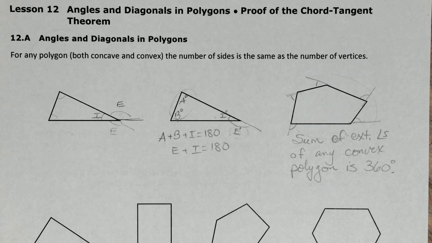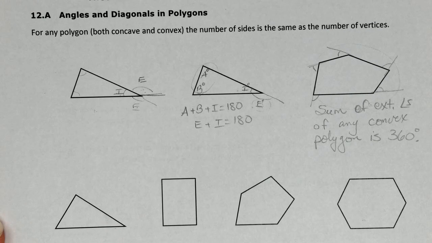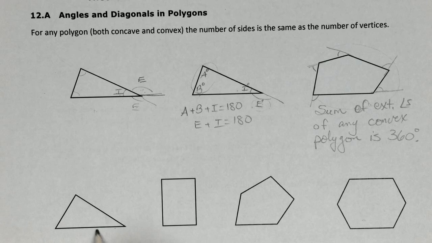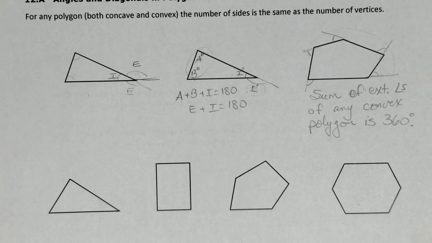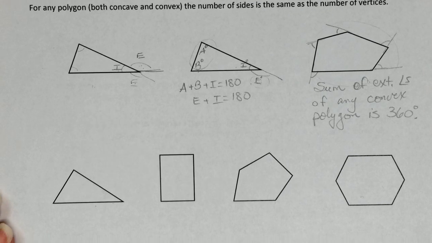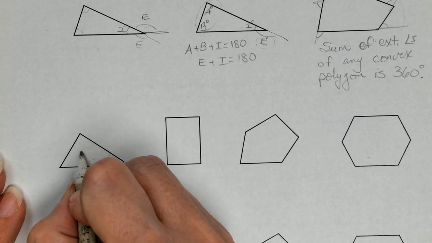Let's talk a little bit about interior angles of polygons. Here we have a 3-sided figure, a 4-sided figure, 5 and 6. And we're going to talk about the sum of the measures of all the angles inside these polygons. We know this is 180 degrees inside here.